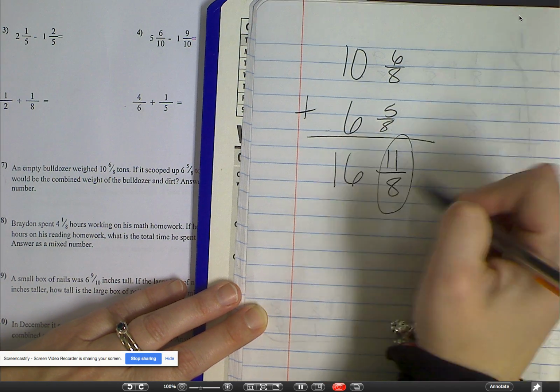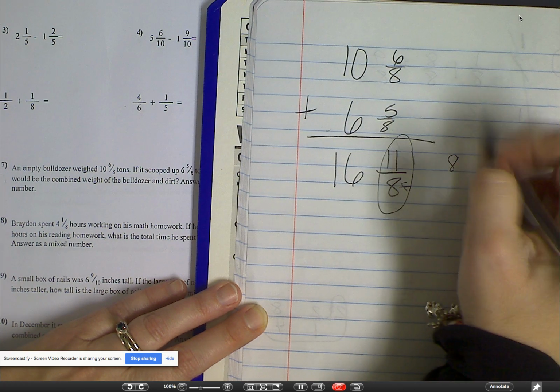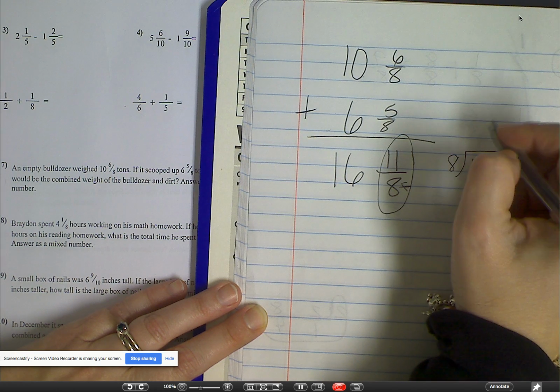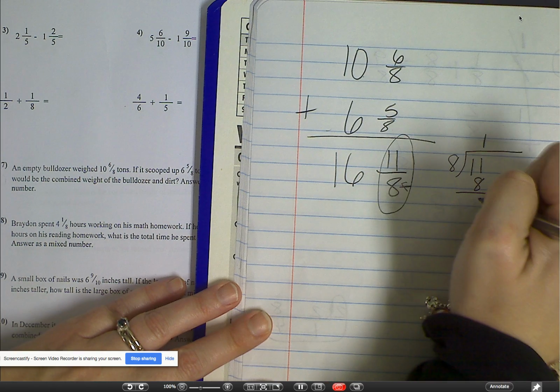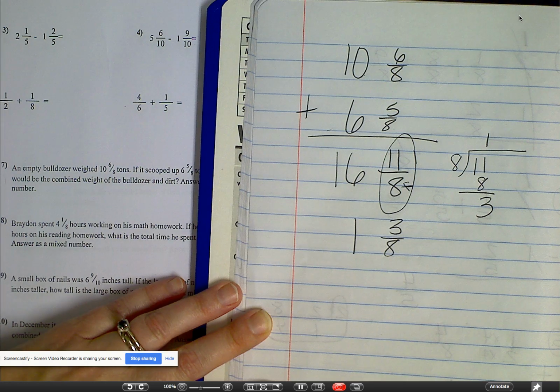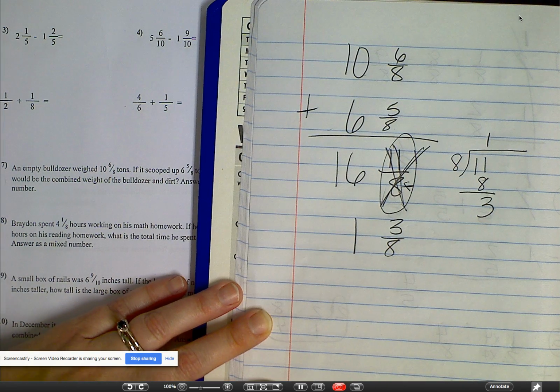Remember, improper fraction, the denominator is your dog, and he goes outside. So we have 8 into 11, right? 8 goes into 11 once. 1 times 8 is 8. 8, 9, 10, 11. That's 3. So I have 1 and 3/8. So we no longer have this 11/8. It's now 1 and 3/8.